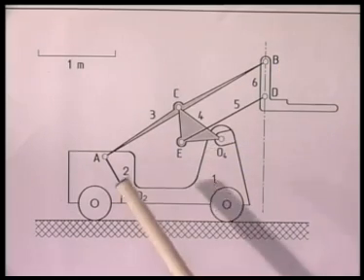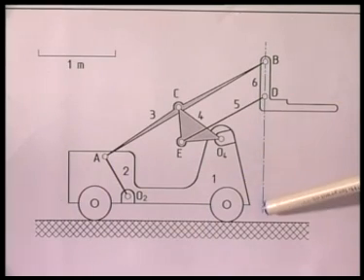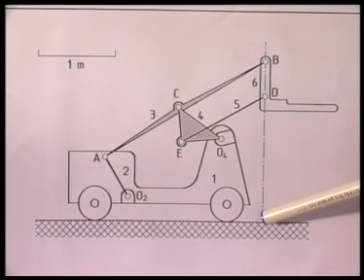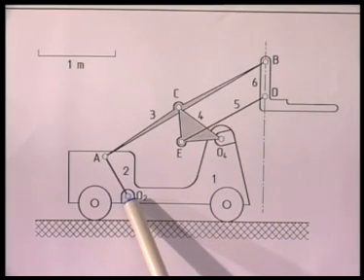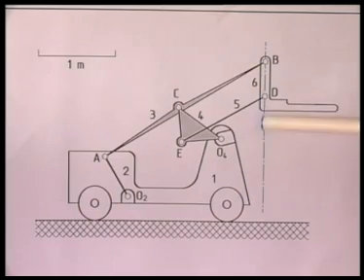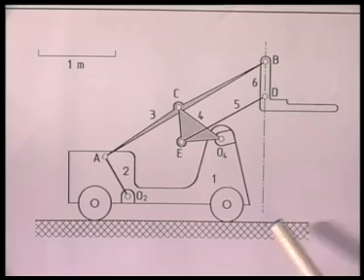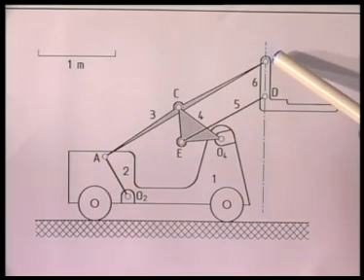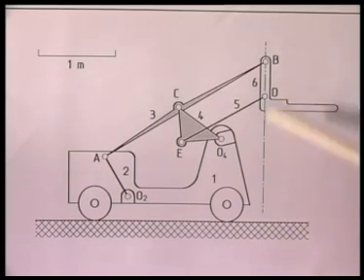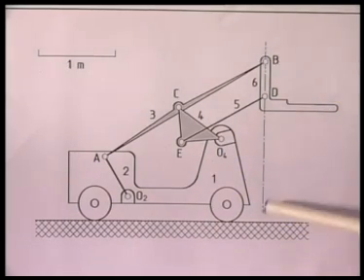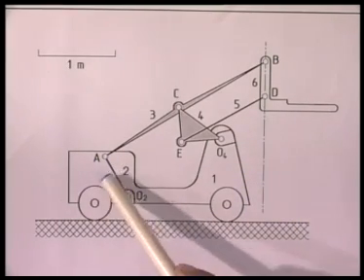And we want that 60-degree rotation of this input link should cause 1.5 meter travel along this vertical line. So we start the design assuming a convenient location of O2 and a vertical line in front of the truck where I want the line BD to move. Let BI represent the initial point of B and BF the final point of B on this vertical line. So BI to BF, this distance is 1.5 meter, and the corresponding rotation of this input link should be 60 degrees.